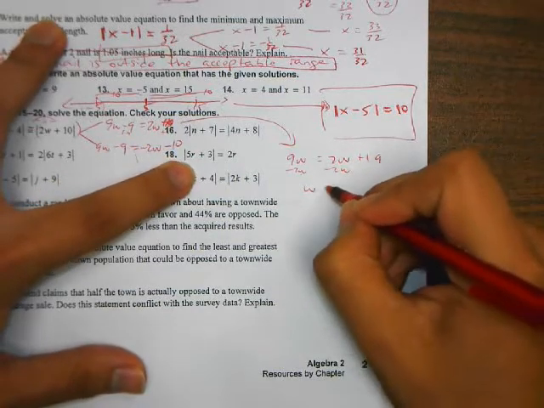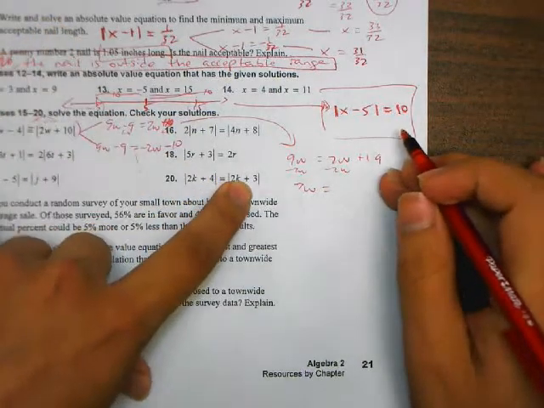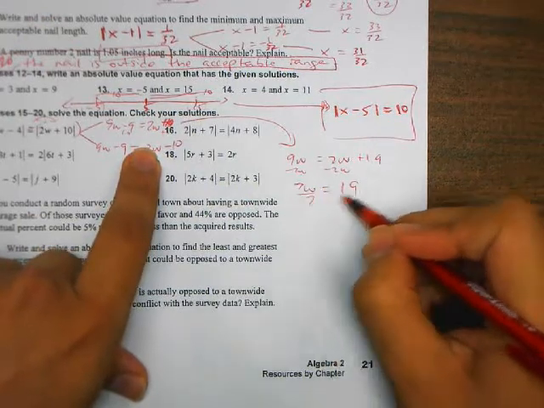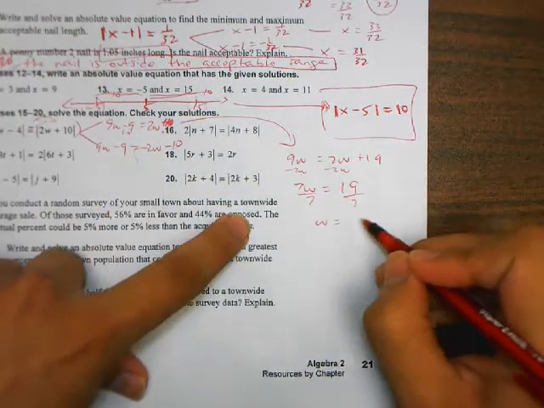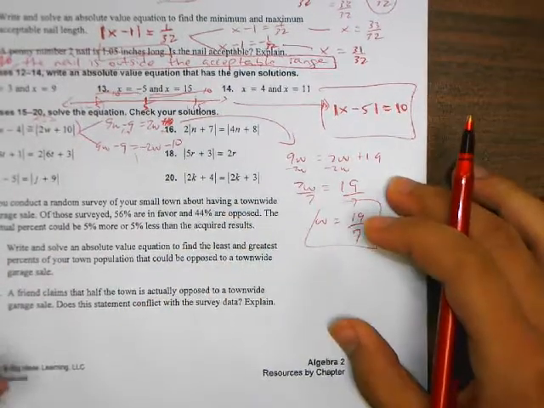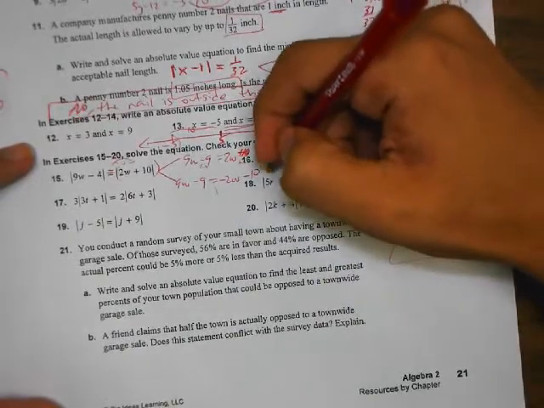7w is equal to, sorry, 19 divided by 7, so I'm left with w equals 19 over 7. That's one of my answers. And then the other one, I'll go ahead and do it right under here.